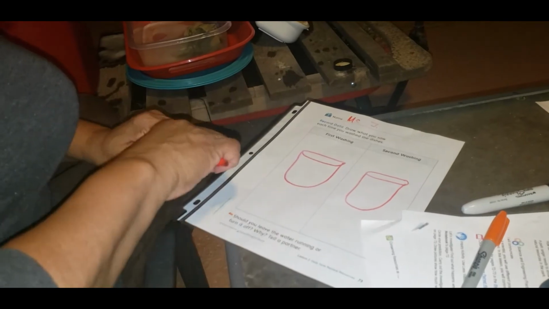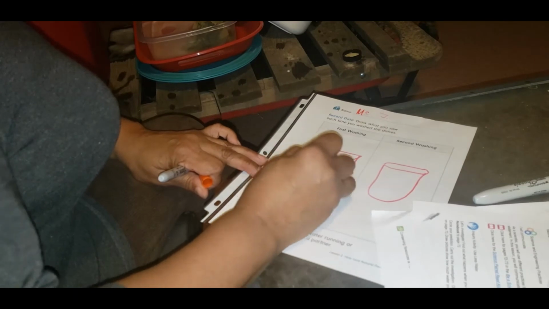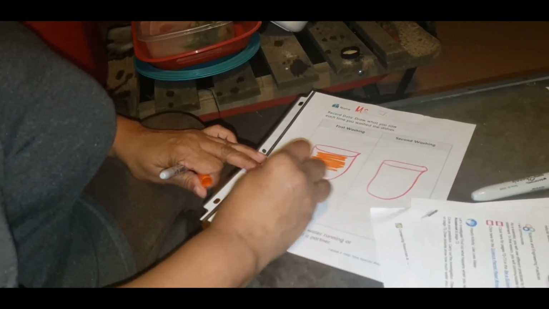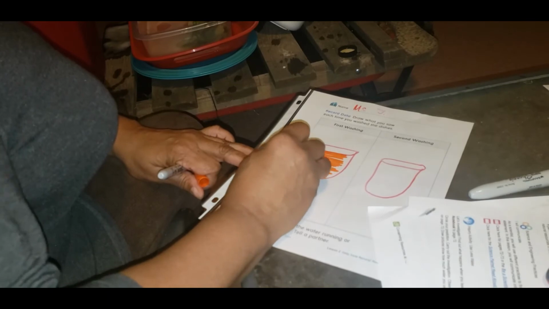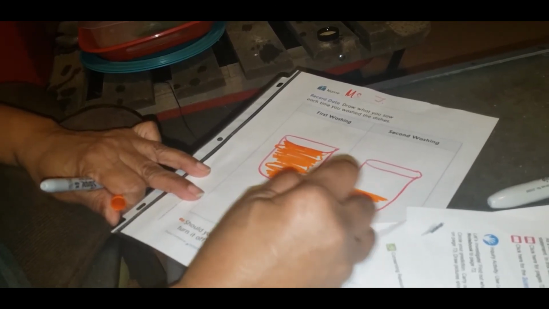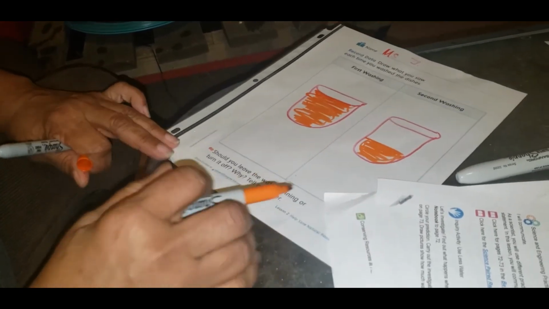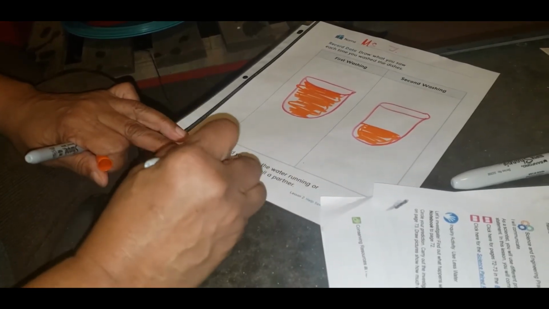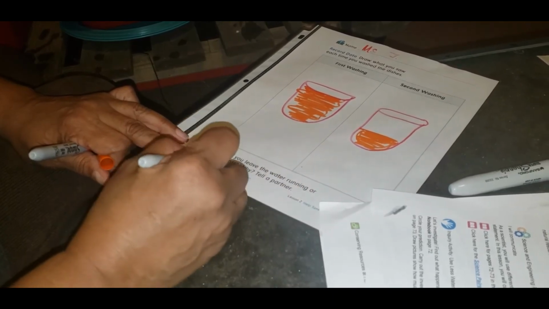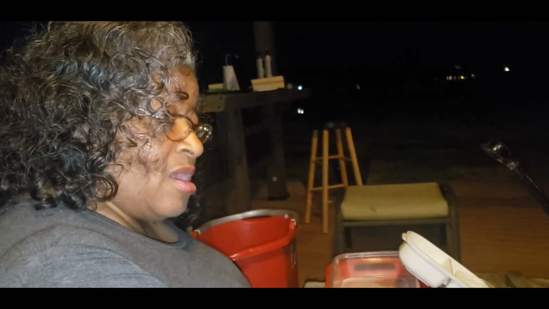And the first time, my water was all the way to the top when I finished. And my second time, my water was down here. Down at the bottom it says, should you leave the water running or turn it off? And why? Well, you're going to be my partner. I'm going to say, let's turn the water off.